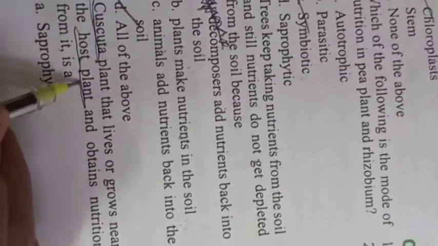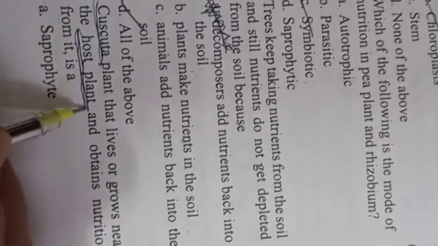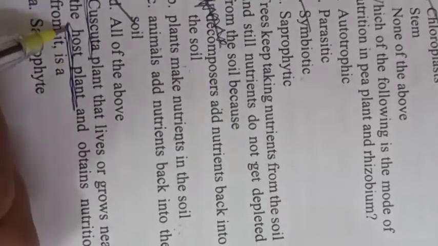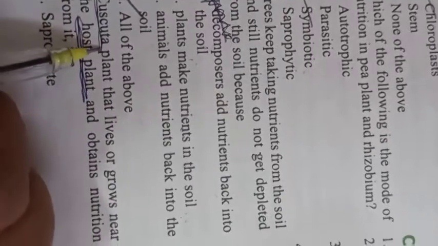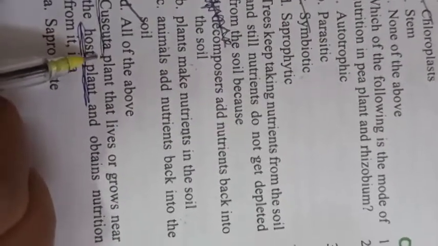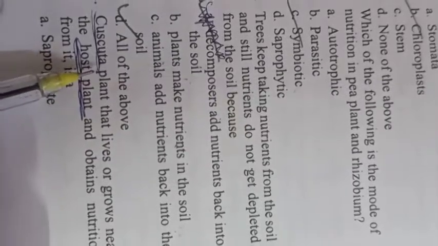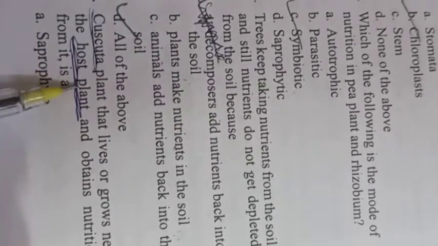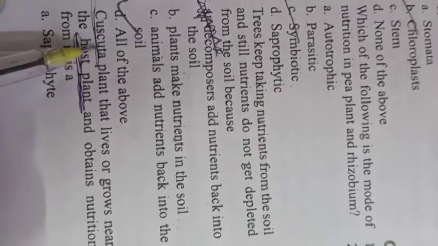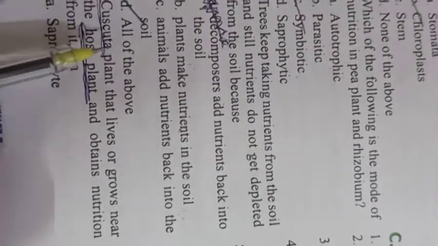Okay, and when it grows in the host plant, it inserts the finger like projections which are called haustoria, and through those finger like projections it can withdraw nutrition easily. So that's why Cuscuta is a parasite.